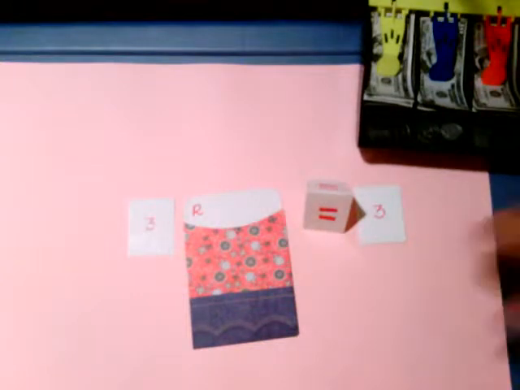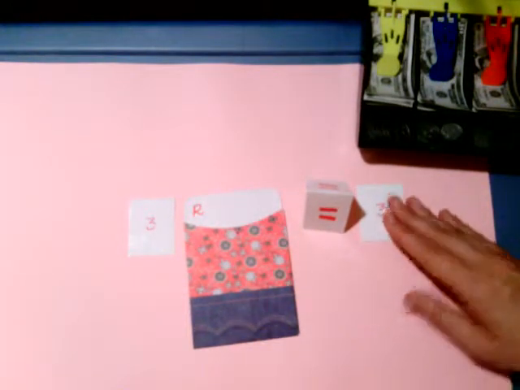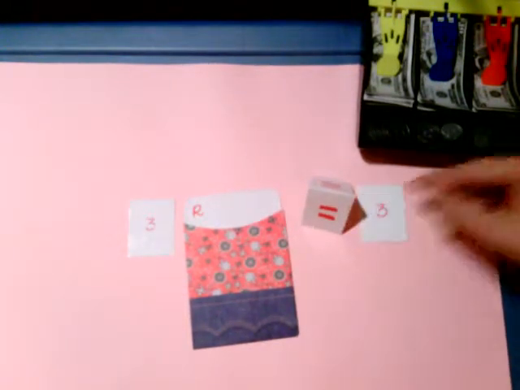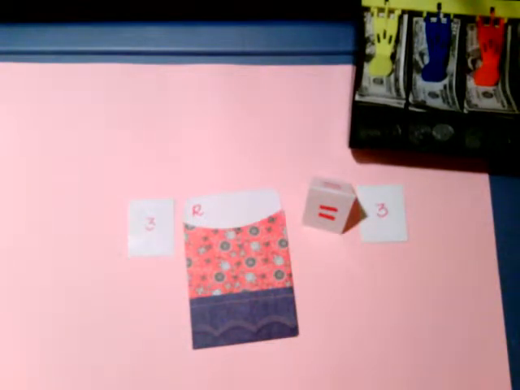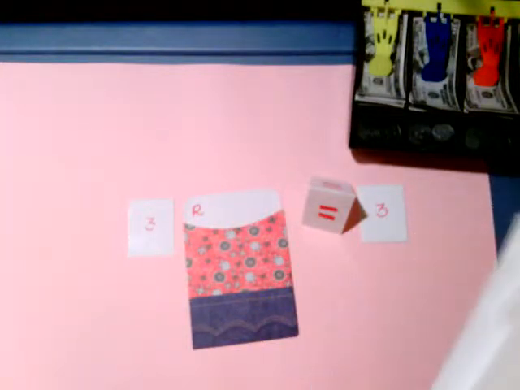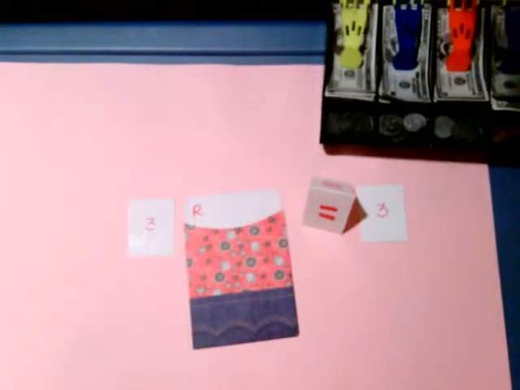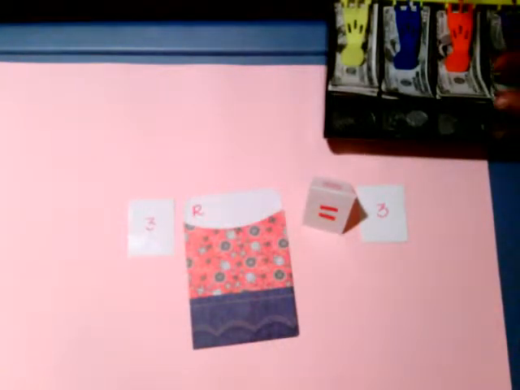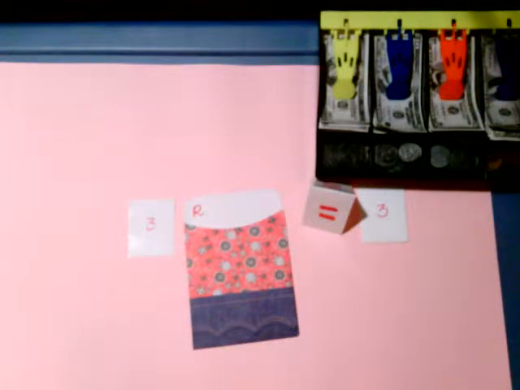If you get the number right, you will be able to either pick the Legos that you want to buy, or you can take money and save it for later.